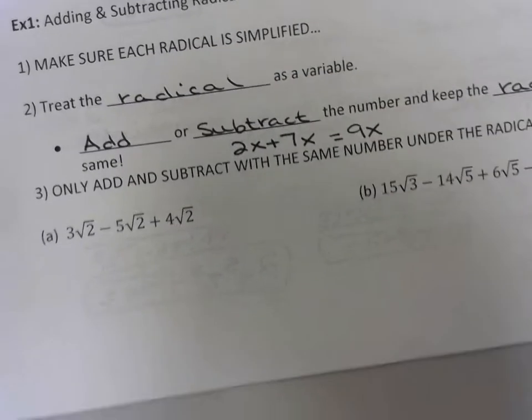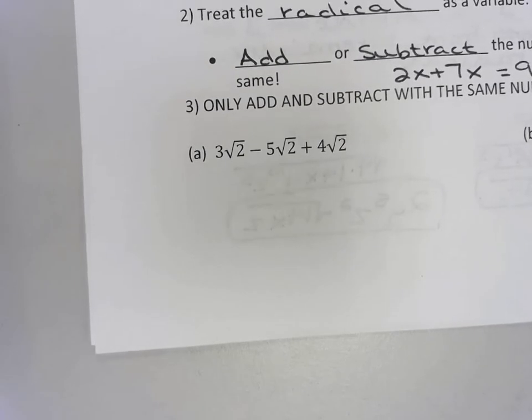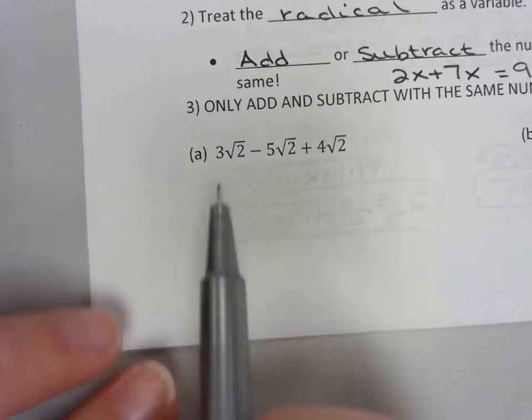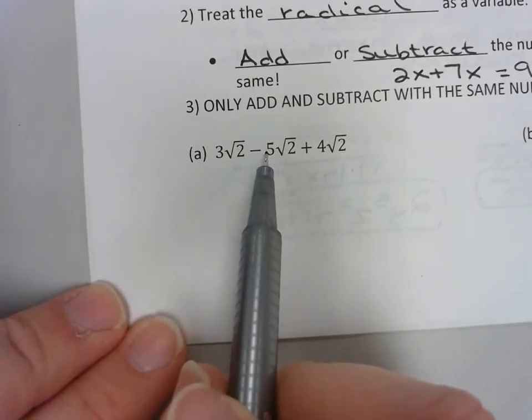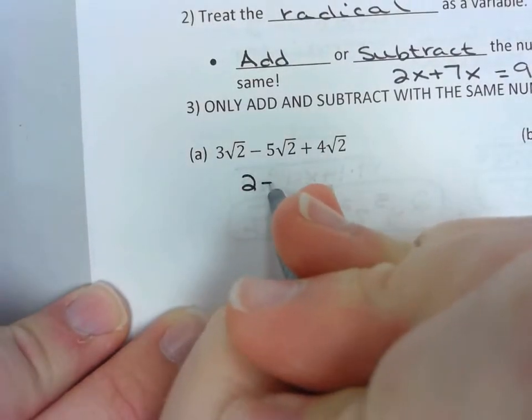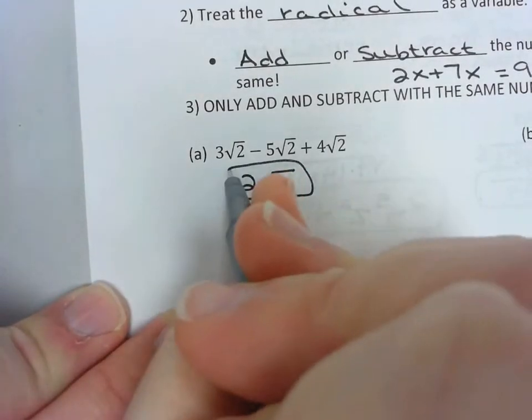So let's look at A. I notice these are already simplified. You want to check to see if they're simplified first. So in A, the square root of 2, square root of 2, square root of 2, I cannot simplify. There's no perfect square that will multiply into that. Since they are all the square root of the same number, you just add or subtract the numbers out front. So 3 minus 5 is negative 2. Negative 2 plus 4 is positive 2. You keep the radical part the same, square root of 2. It's as simple as that.